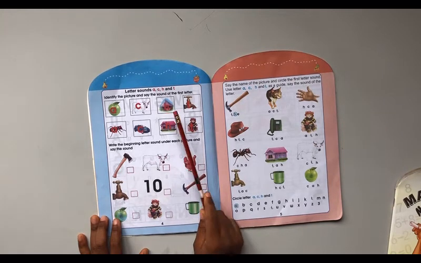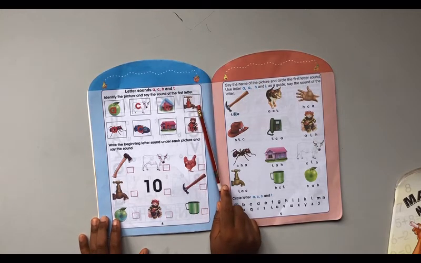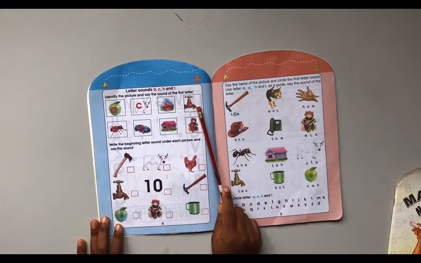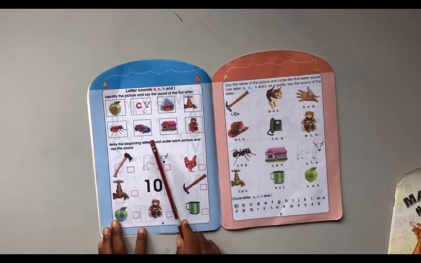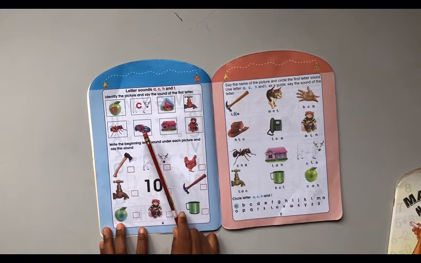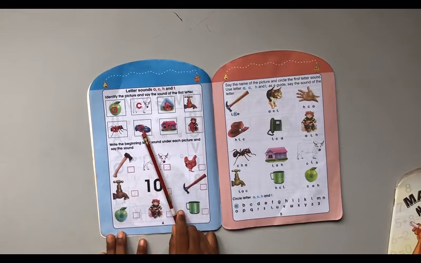Hut. Next, you can see a tap here. And the first letter of a tap is t, t, t. Next, we have an ant. We can see an ant. And how does the first letter go? Ant. Next, we can see a car. You can see a car. And how does a car go? The first letter of a car is k, car.